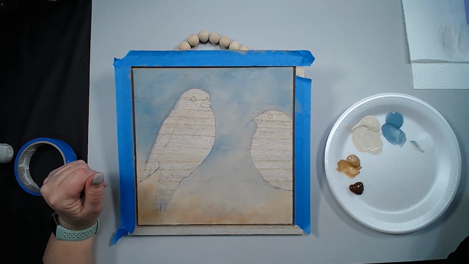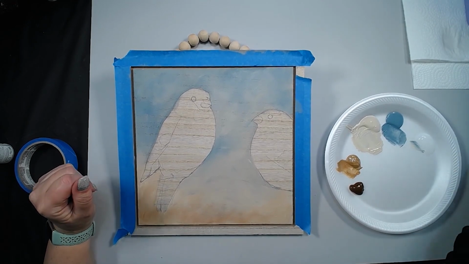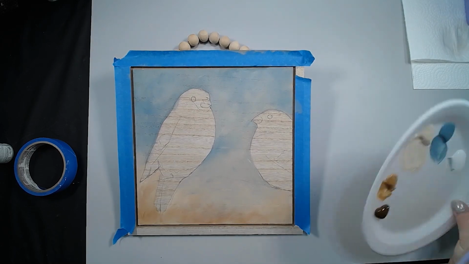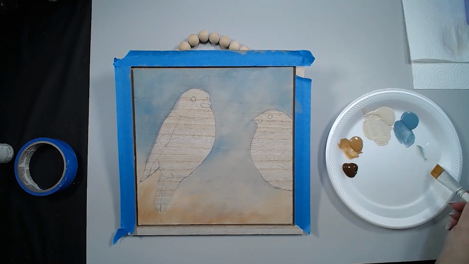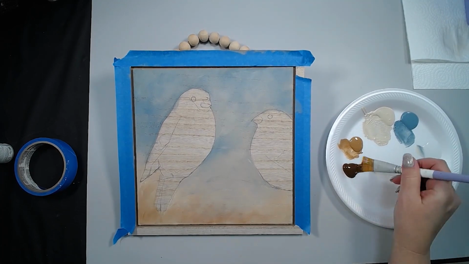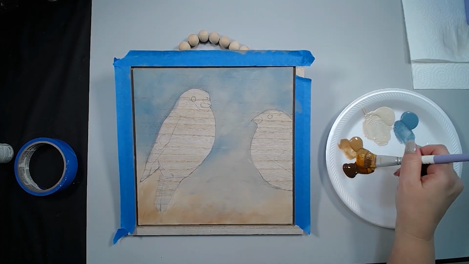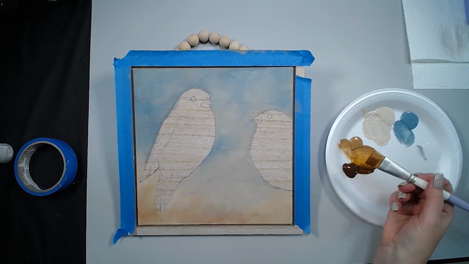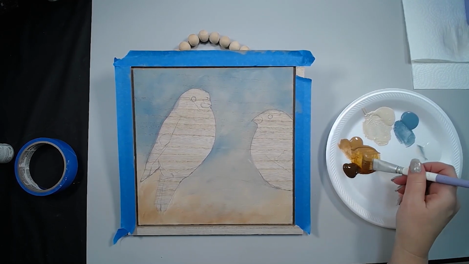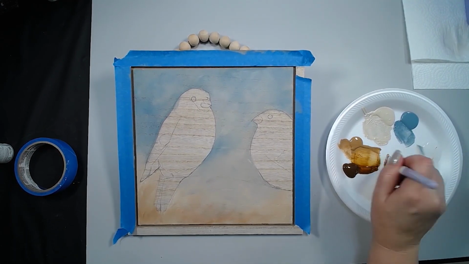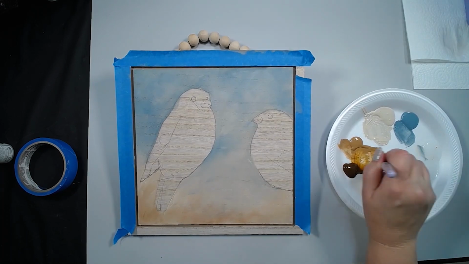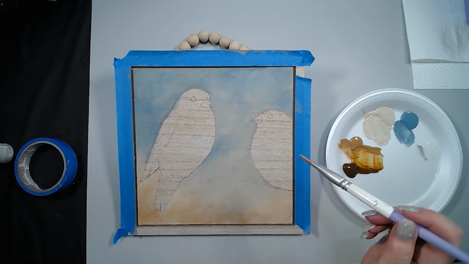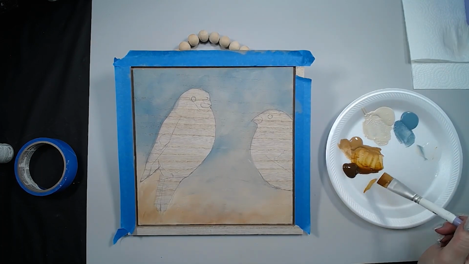All right, and so let's clean this brush. All right, so medium on the brush, and we're going to load Asphaltum and a little bit of coffee latte, about 1/3 of the brush coffee latte and 2/3 Asphaltum. Lots of medium. Okay. And so I want to come in, let me just see how this, yeah, that's looking good.